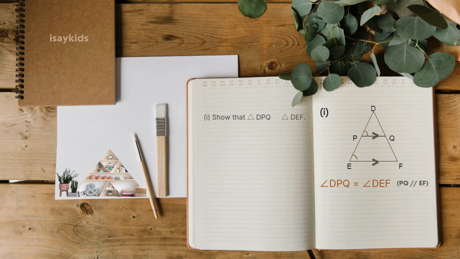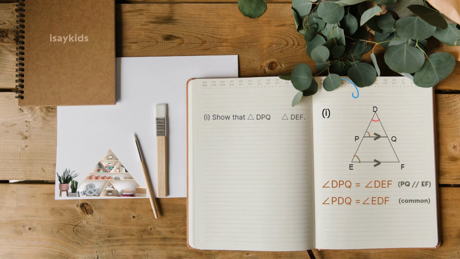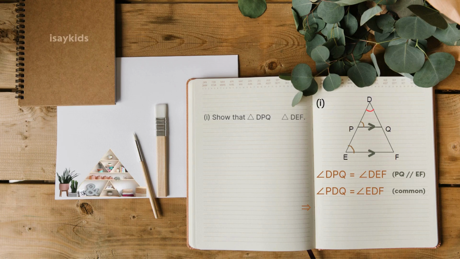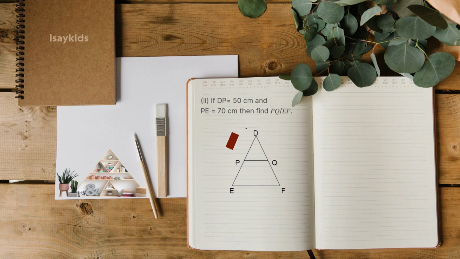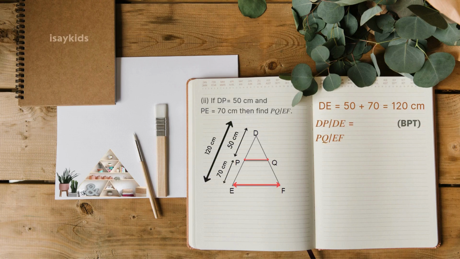Angle DPQ would be equal to angle DEF. These would be corresponding angles. Angle D is common in both the triangles. That means triangle DPQ is similar to triangle DEF. Next part is, if DP is 50 centimeter and PE is 70 centimeter, then we have to find the ratio of PQ and EF. Now DE is 50 plus 70, that is 120 centimeter. DP upon DE would be equal to PQ upon EF. That means PQ upon EF is 5 upon 12.